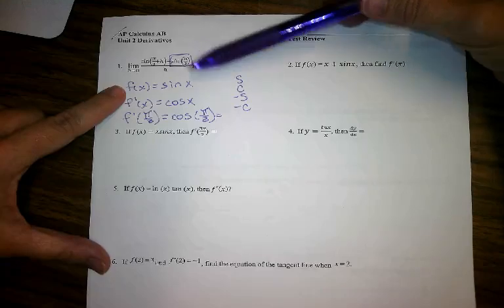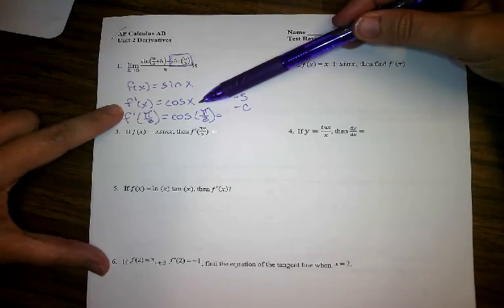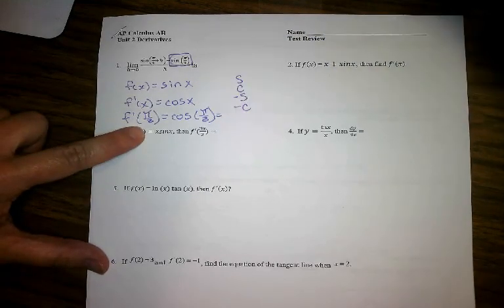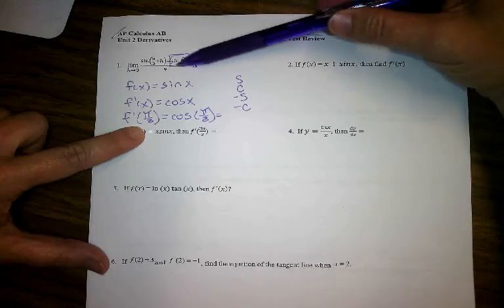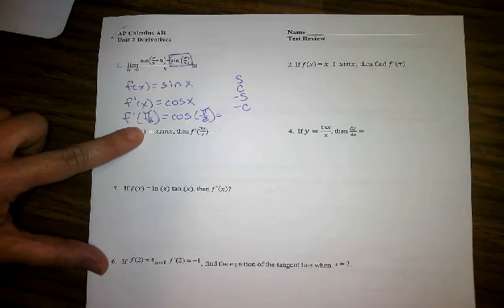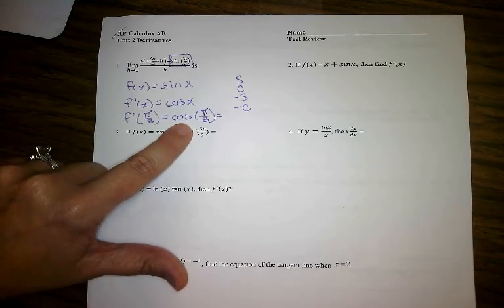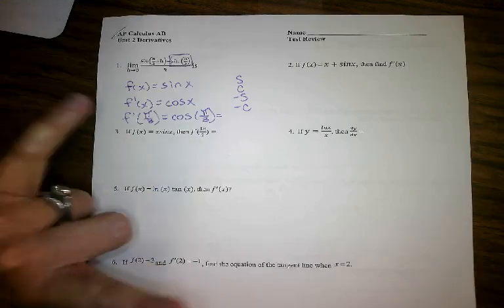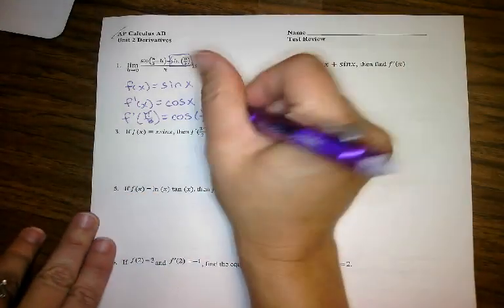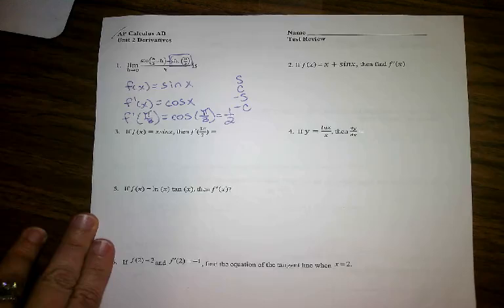So first figure out what the function is, take the derivative of that, and then plug in the value that they've given. Sometimes, remember, they just give you a function, and sometimes they ask you to find the derivative at a point. So if you think about your unit circle, cosine's the x value at pi over 3, so that's going to be 1/2. So don't forget to memorize your unit circle or review yourself before the first test.